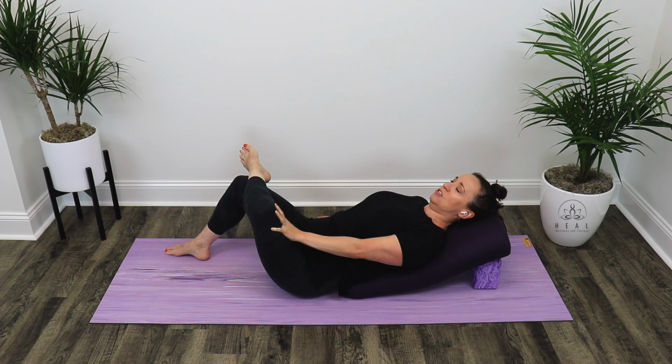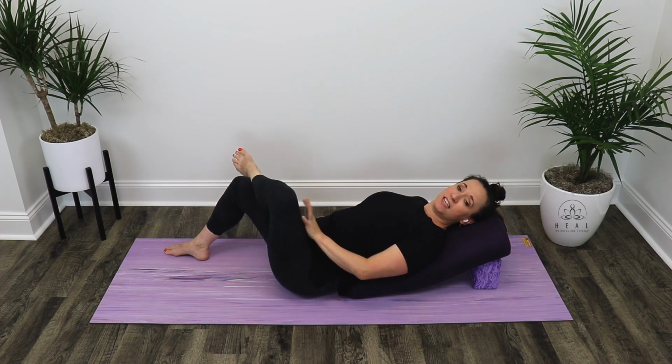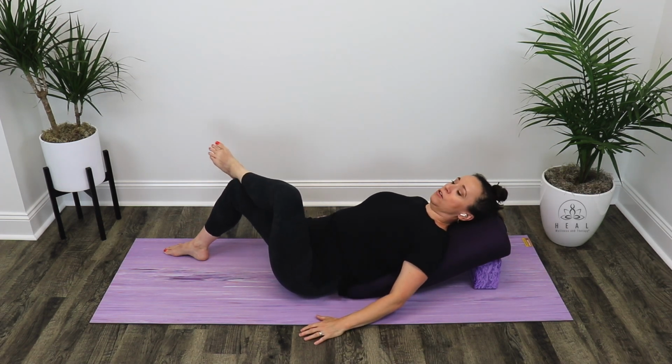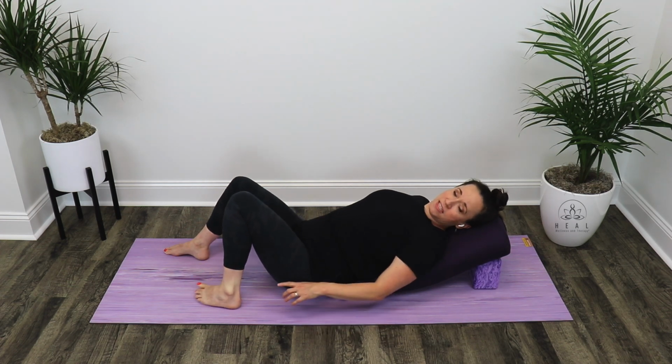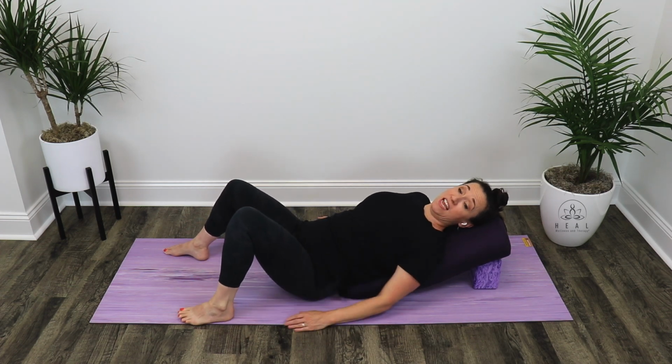Deep inhale into the belly. Exhaling out. One more breath. Nice deep inhale in. And exhaling out. And then gently release the tension out of the left leg. Uncross the left leg. And then take the left foot and walk it to the left edge of your mat.